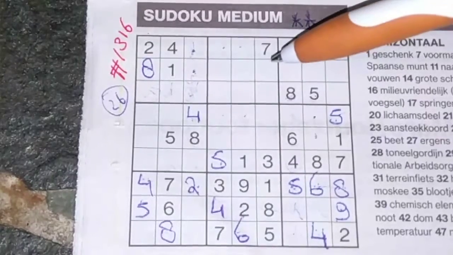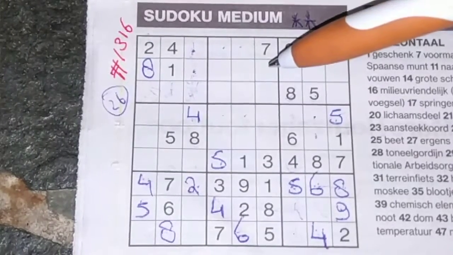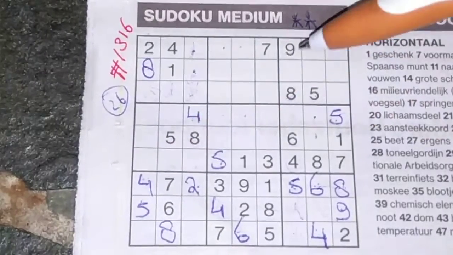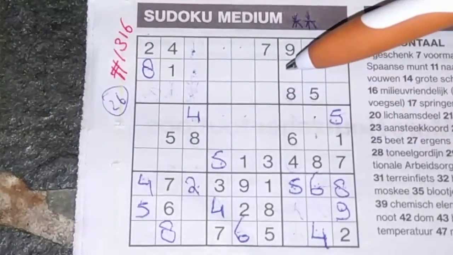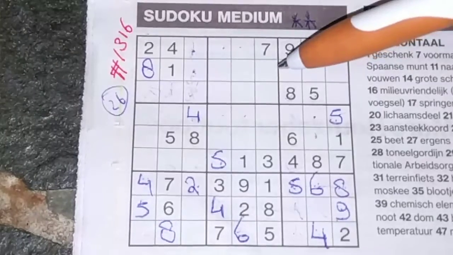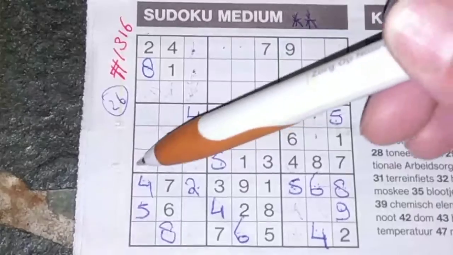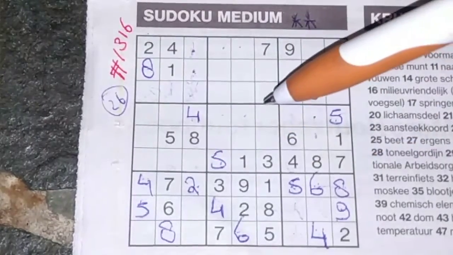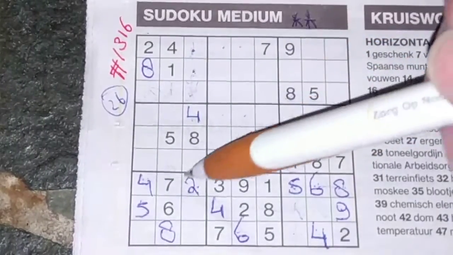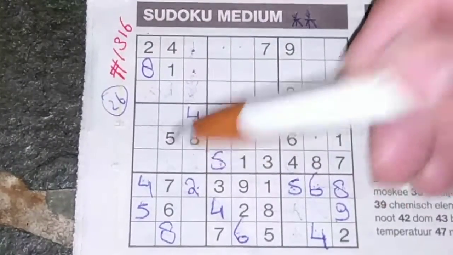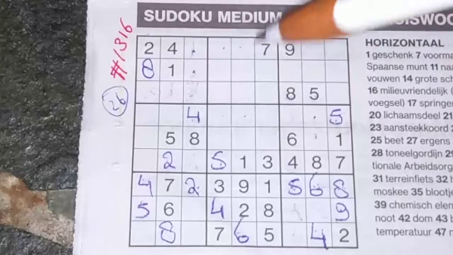Then 5, 1, 3, 3. Alright. In this row, 3 missing numbers. One of the missing numbers is 2. We see here 2, so no 2 there. Here 2, no 2 there. The only place for the 2 should be there.